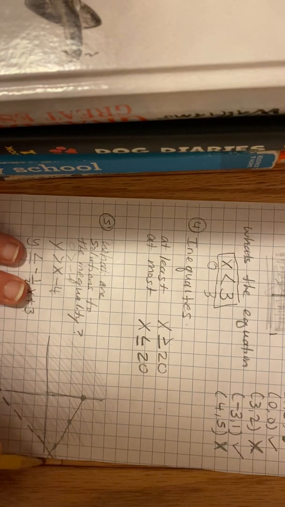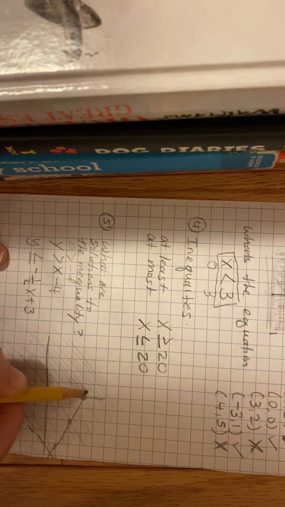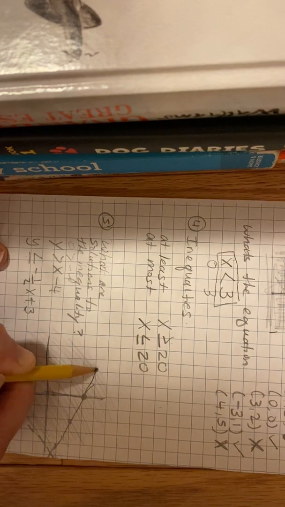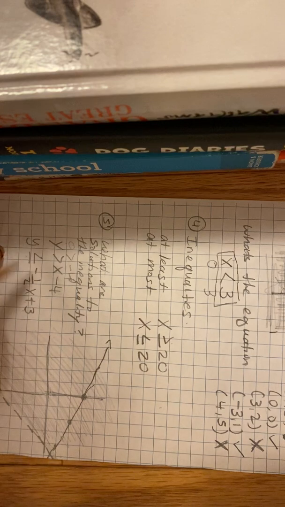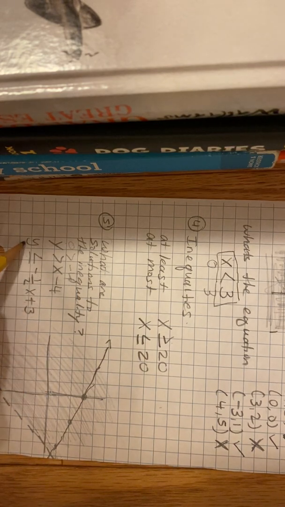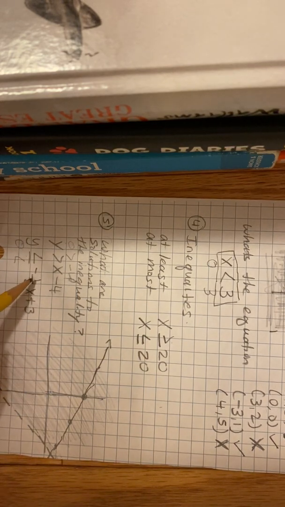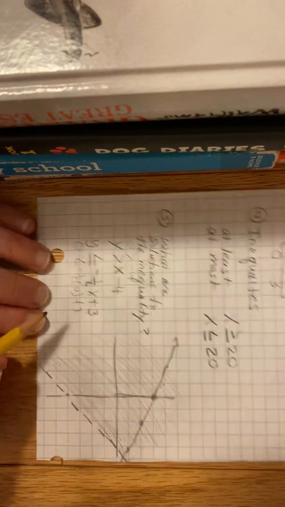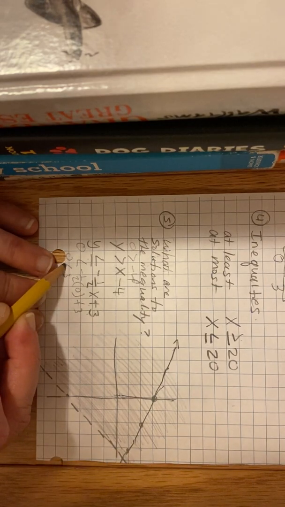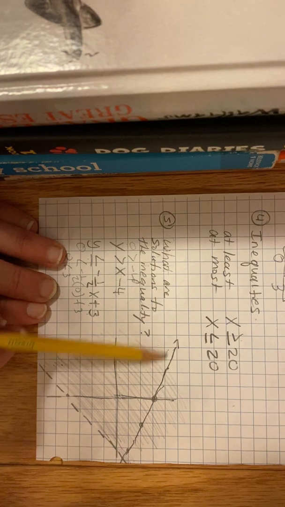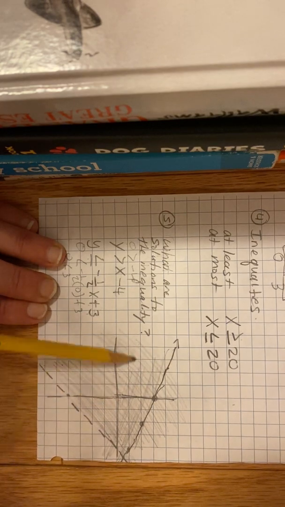Down 1 over 2, okay. And then let's test the origin. Let's test the origin, because the line is not going through the origin. 0 is less than, because I would multiply here, right? I'd multiply that by 0 too. So you'd have 0 is less than 3. Is 0 less than 3? Yes, it is. So you're going to shade this side.